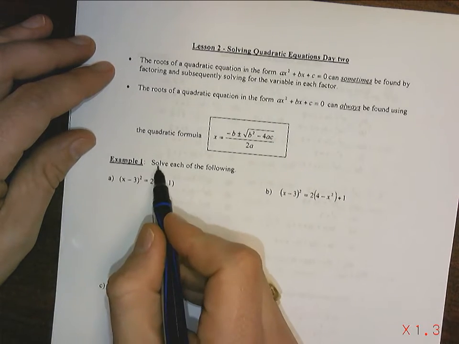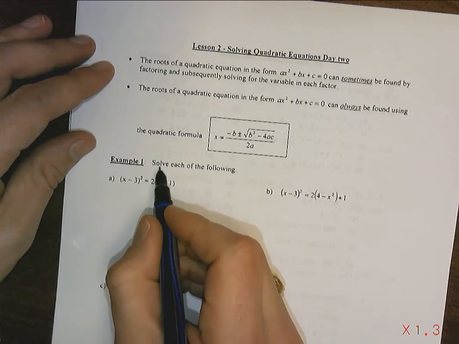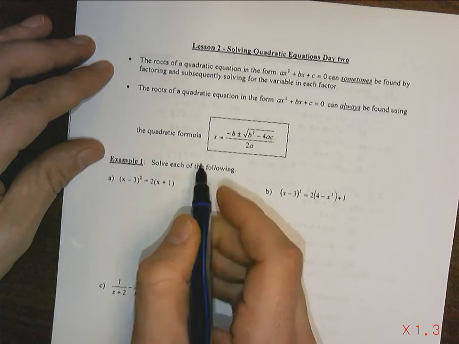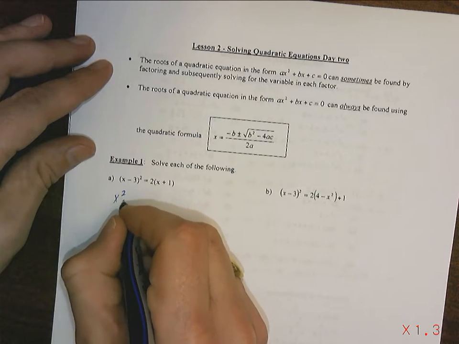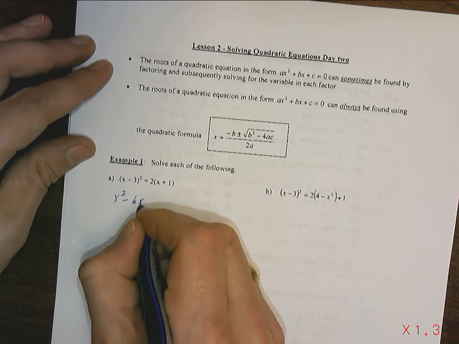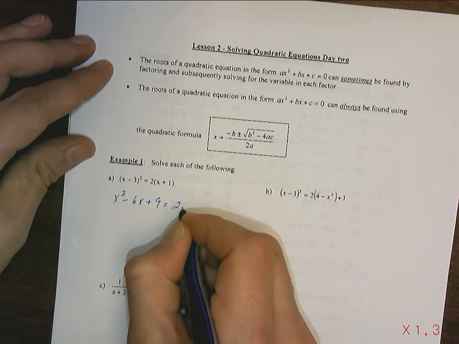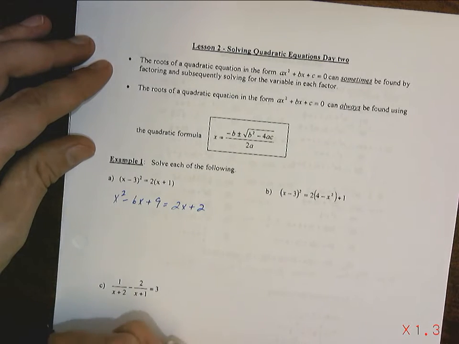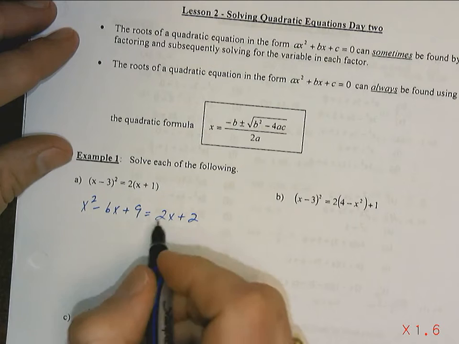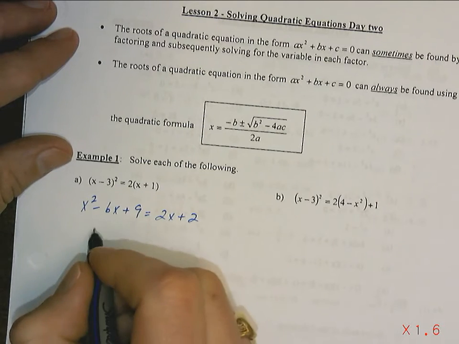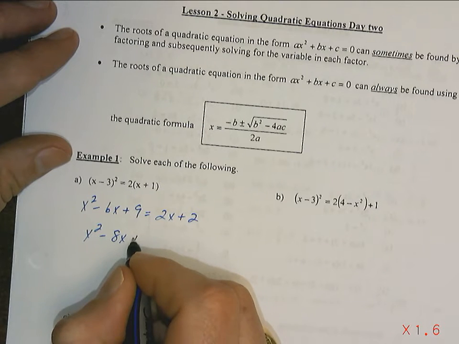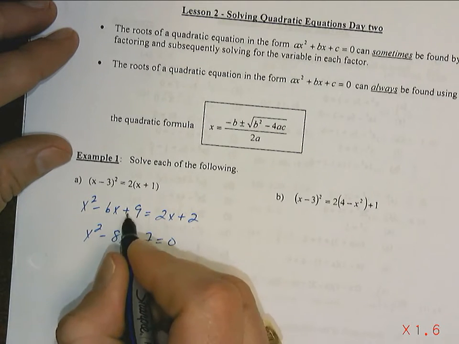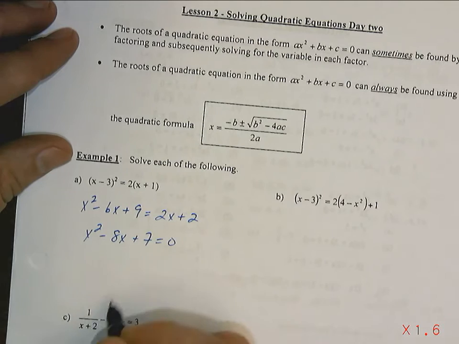So here's one. It's not telling us whether to factor or use the quadratic formula. It just says solve. So I look at this, and I'm going to do some work. So this is going to be x squared minus 6x plus 9 equals 2x plus 2. All I did was expand that out, and you should have enough experience doing that now. We've got to put it in standard form. So x squared minus 8x plus 7. So this came over and this came over, which gave me the 0 on that side.